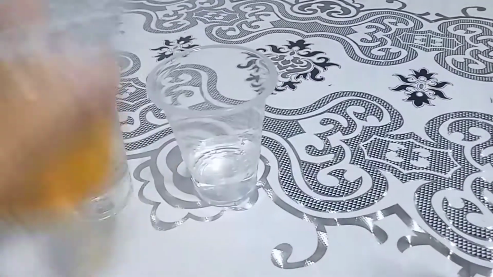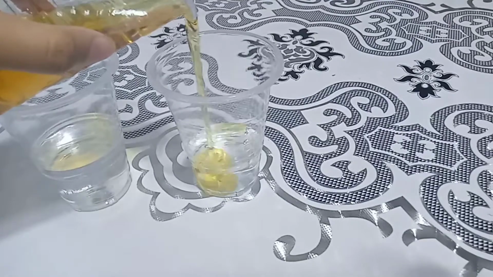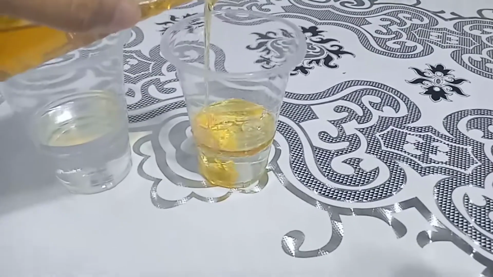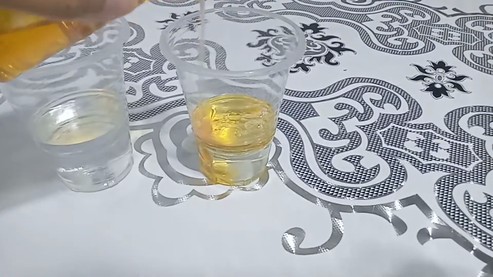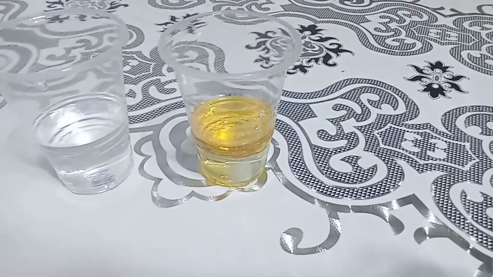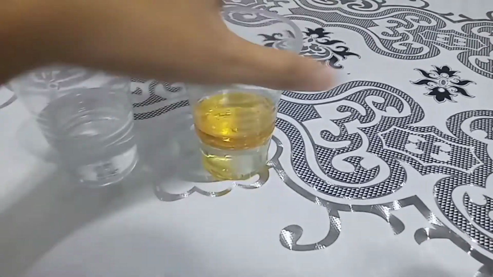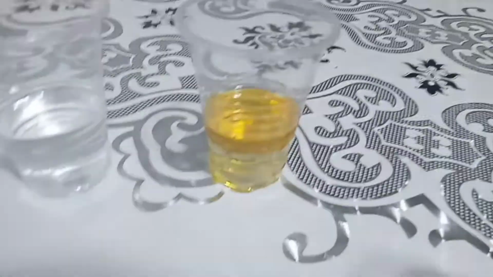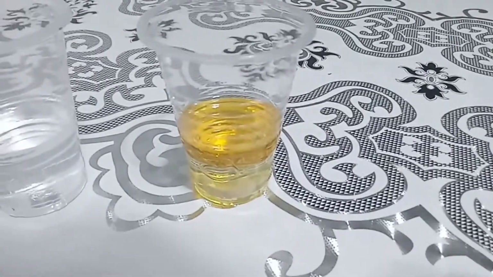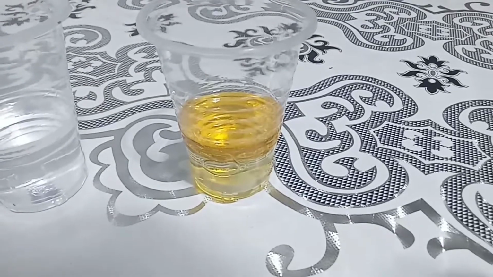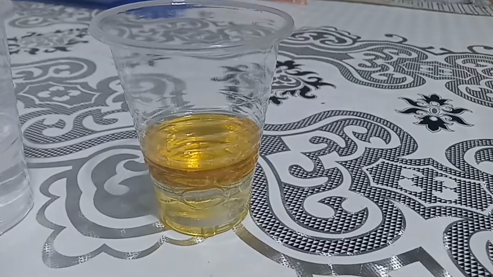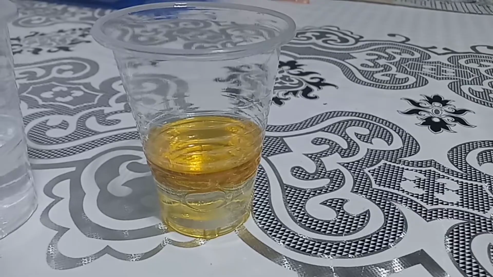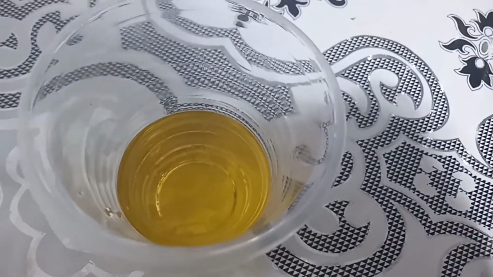Next is the oil. As we can see, the oil remains on top of the water and didn't combine with the water. This is because oil is less dense than water. It will always float on top of water, creating a surface layer of oil.